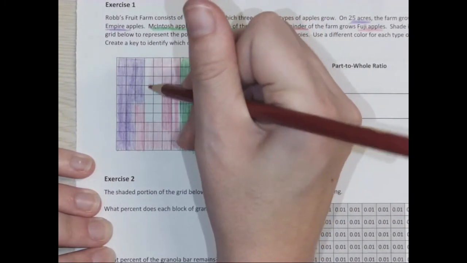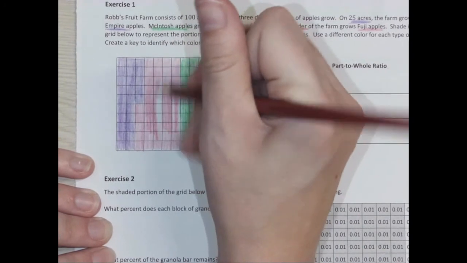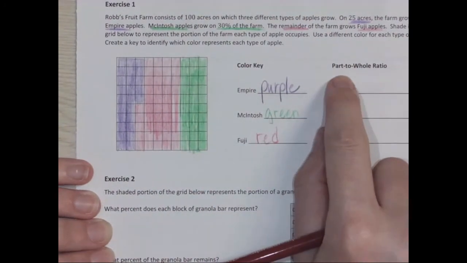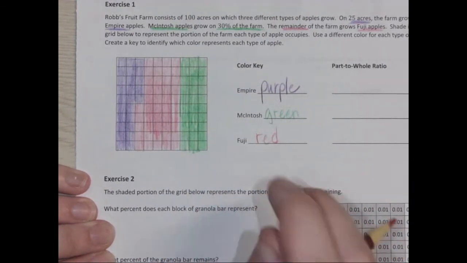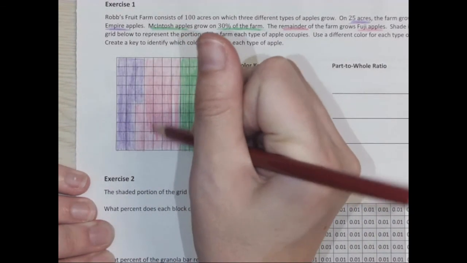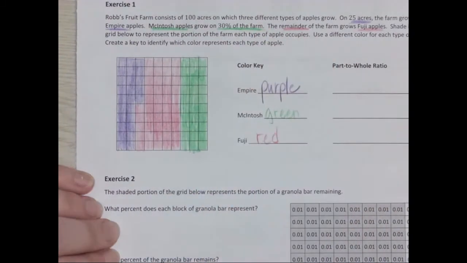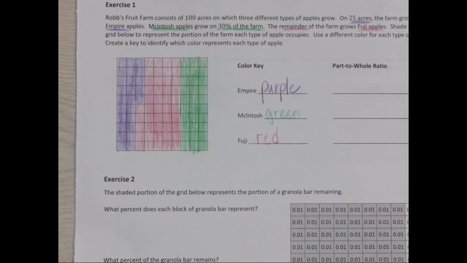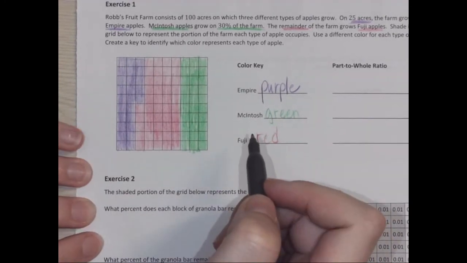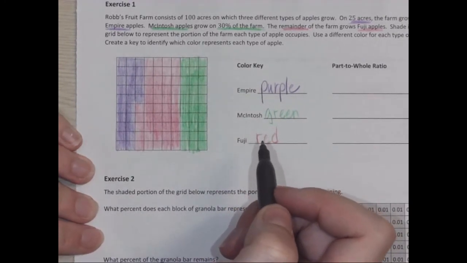Now on the blanks next to our color key, it asks us to write a part to whole ratio that describes the portion of the farm that grows each type of apples. So for Empire, can you tell me a part to whole ratio that describes the purple part of our 10 by 10 grid?